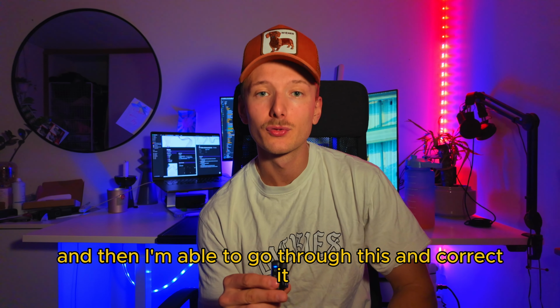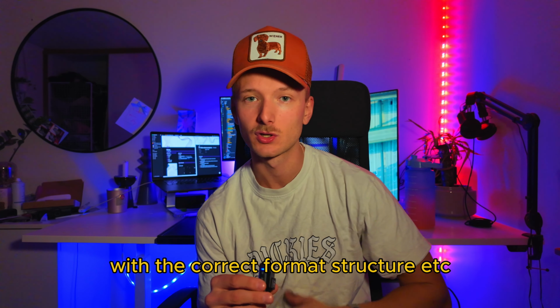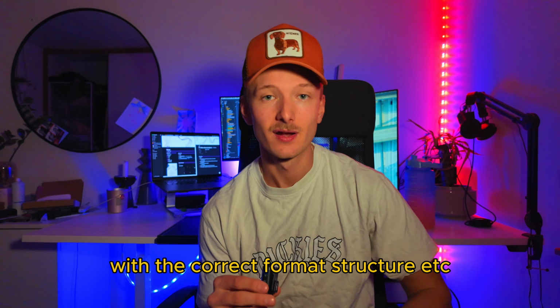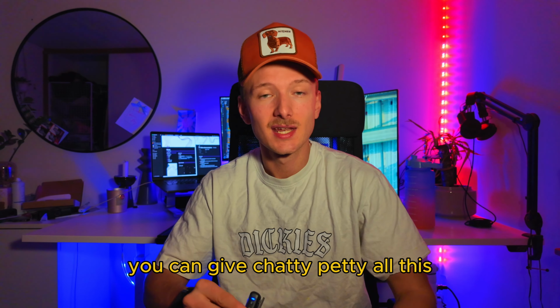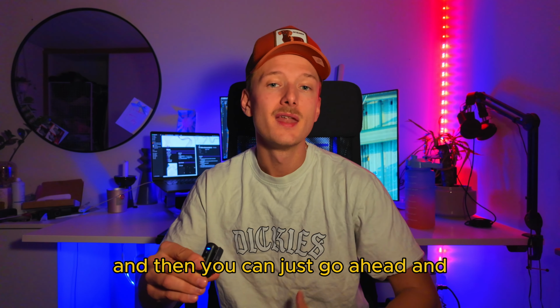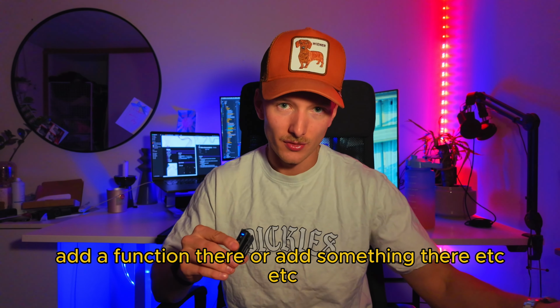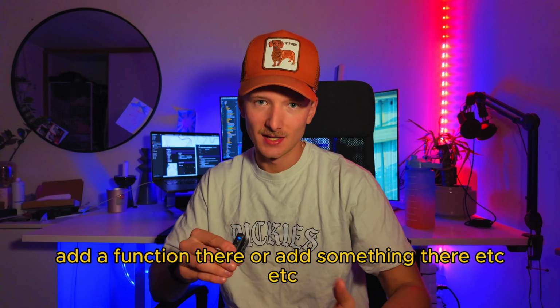And then I'm able to go through this and correct it with the correct colors, with the correct format, structure, etc. And even better, if you have standard colors or standard buttons, which you should do, you can give ChatGPT all of this and it will be able to add these into your code. And then you can just go ahead and add a function there or add something there, etc., etc.